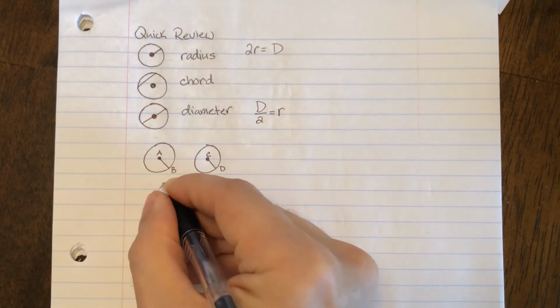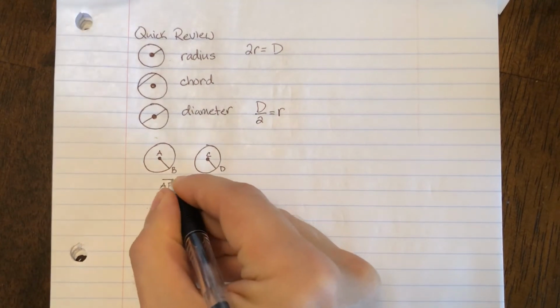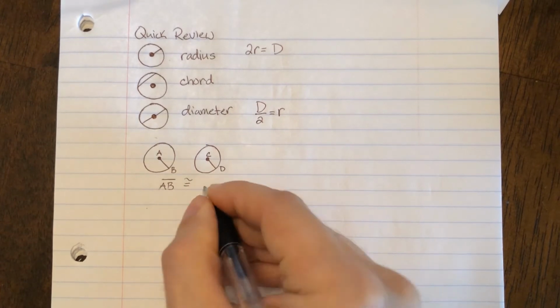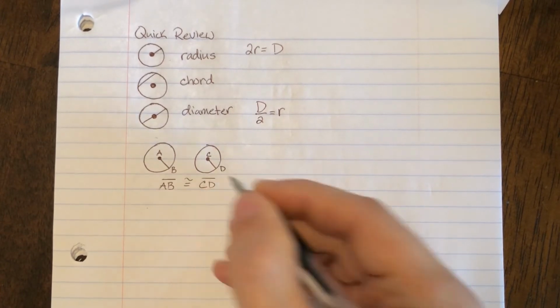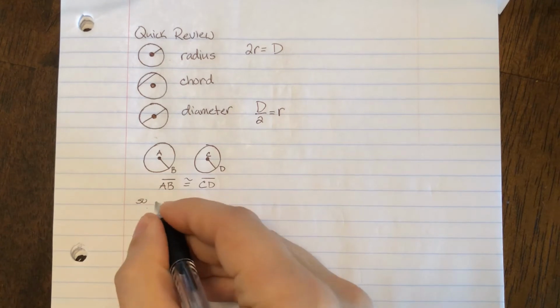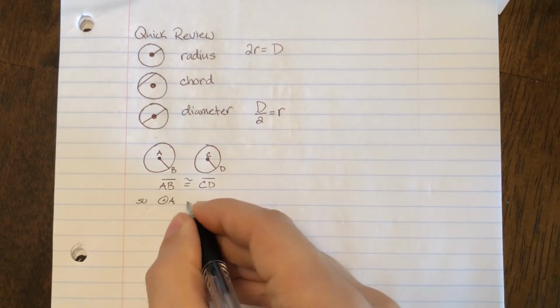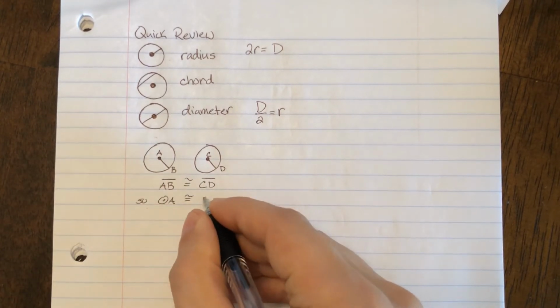So right here, if I know that AB is congruent to CD, those two radii are congruent, that means that circle A is congruent to circle C.